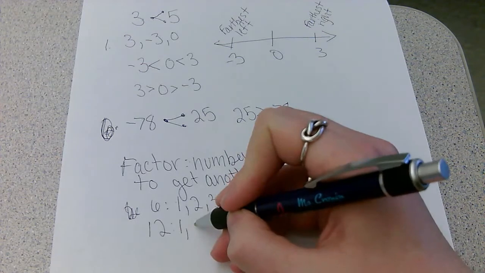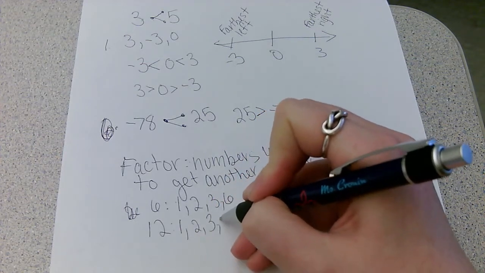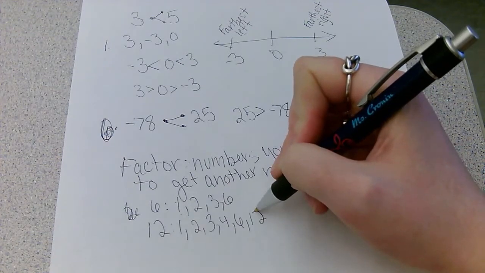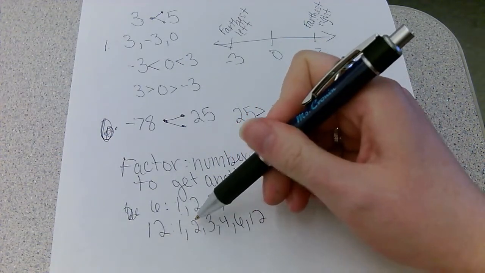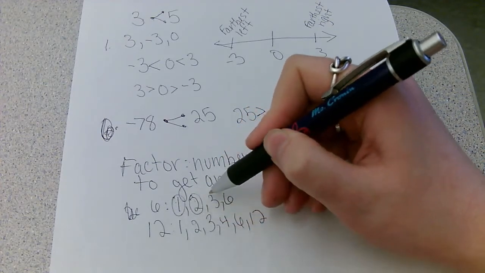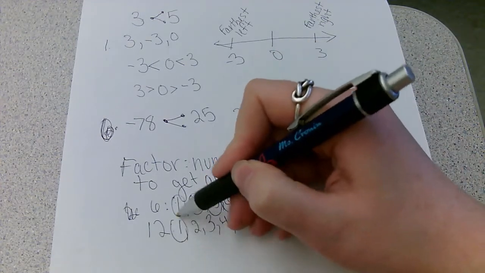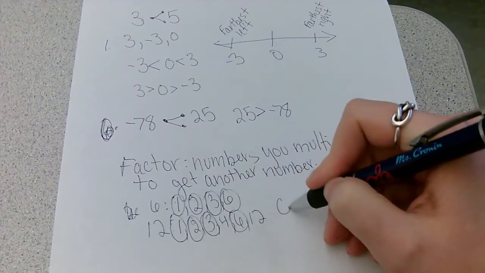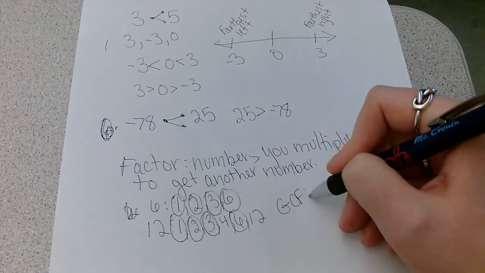For 12: 1, 2, 3, 4, 6, 12. 1 times 12 is 12, 2 times 6 is 12, 3 times 4 is 12. The ones in common are the circled ones, and 6 is the greatest common factor.